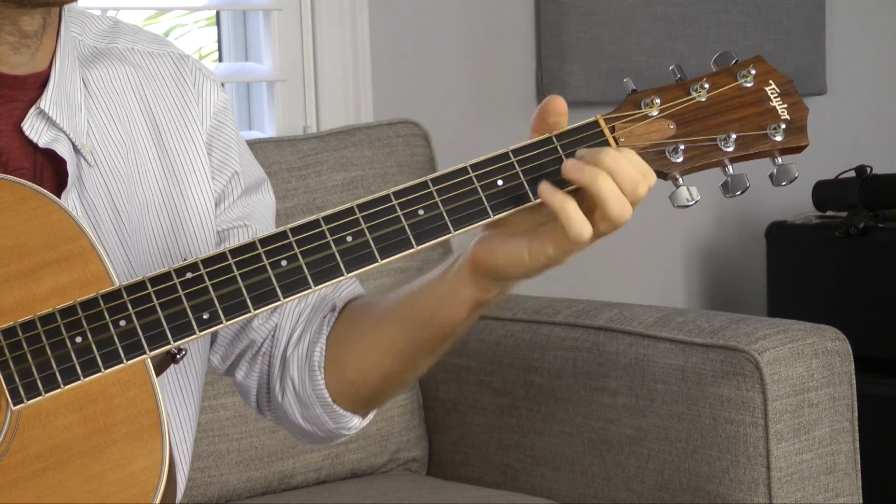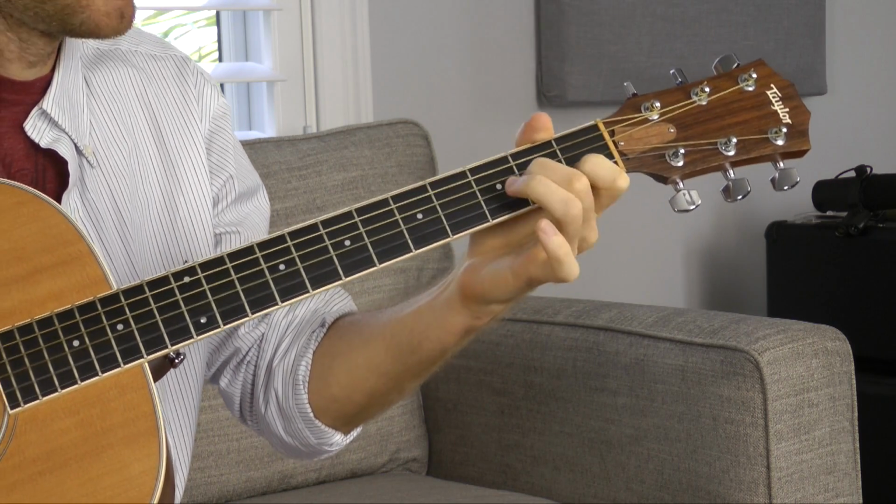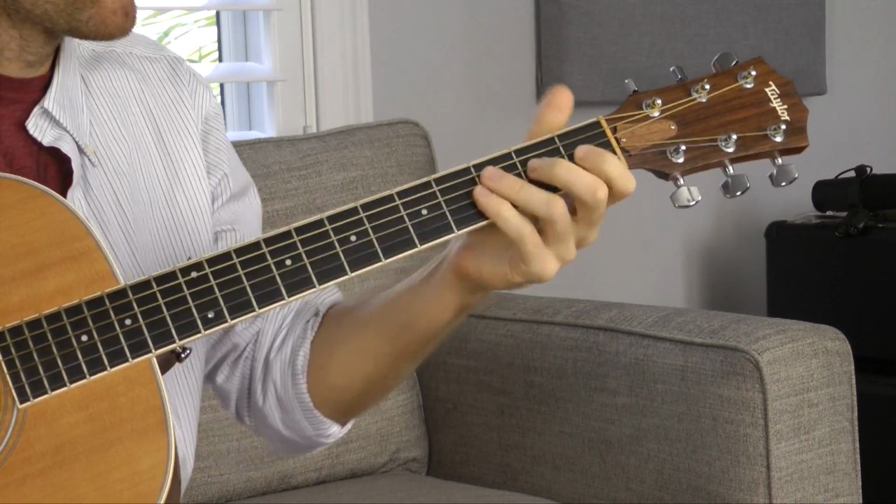So D, hammer on to a slide, or a hammer on. And I'm not worried about getting just the single note. Again, I think it sounds better in the context of gluing it together with chords, which brings us to the verse, okay?